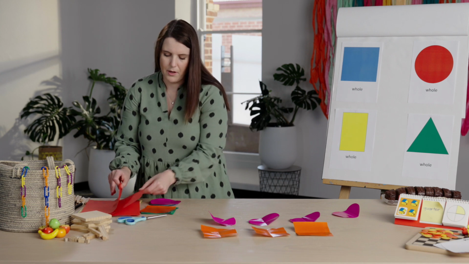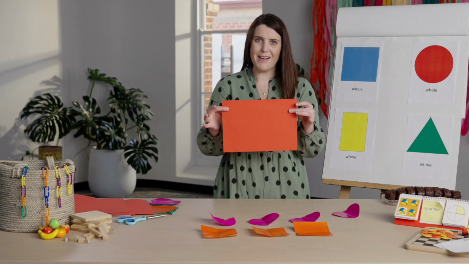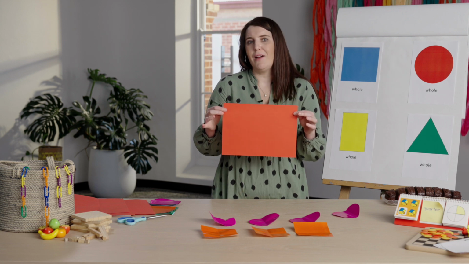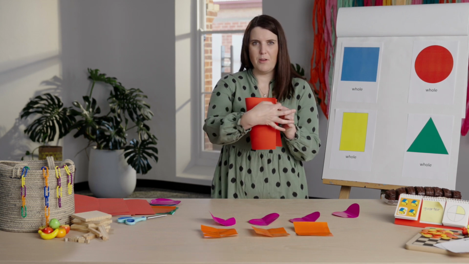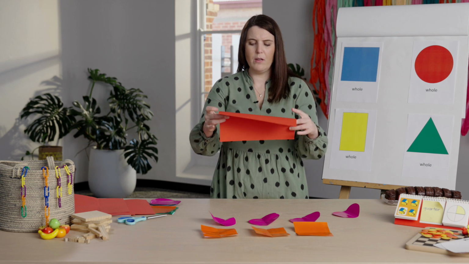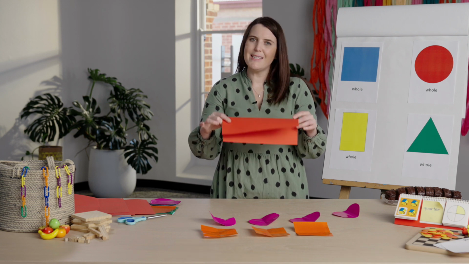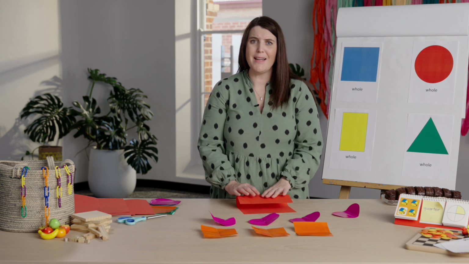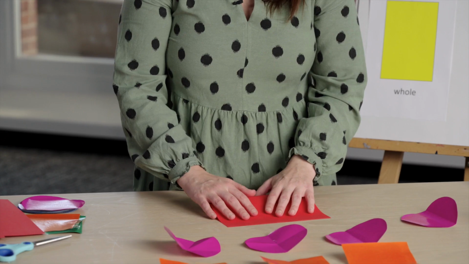Because we can also share a rectangle. There are different ways that you might fold your rectangle in half if you're doing this at home. You may fold it this way, or you may fold it this way. It doesn't matter as long as both parts are equal. Both parts are the same. I'm going to fold mine this way.